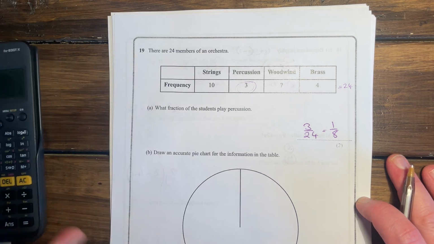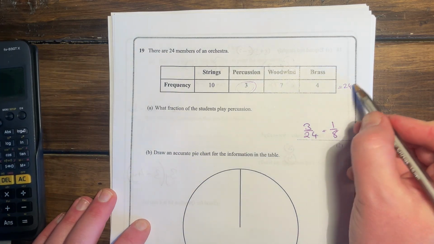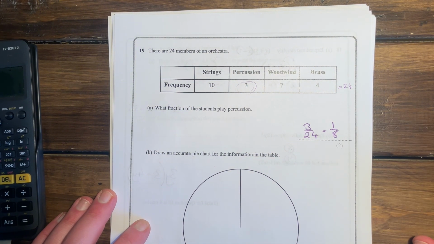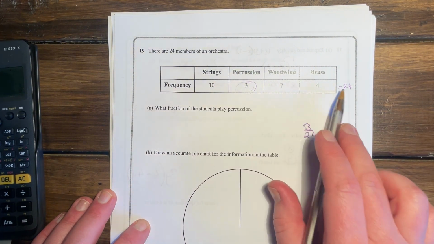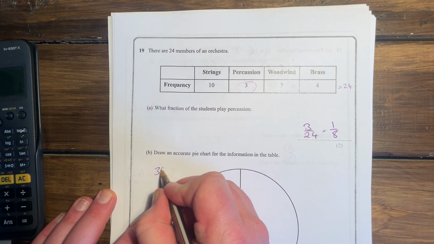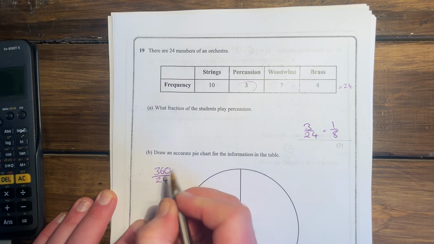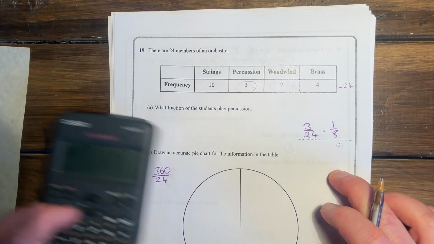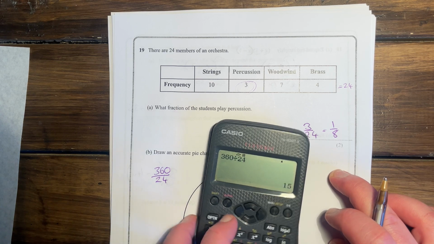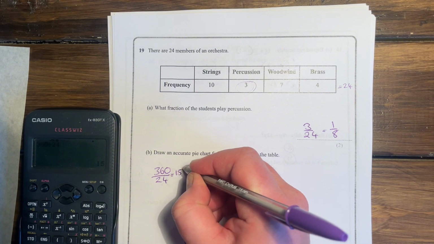Draw an accurate pie chart for this information. So having the total is always very useful for a pie chart. If you don't have the total, pie charts don't actually work. So we know there's 24 people in this particular question. So what I'm going to do is I'm going to do 360, which is how many degrees are in a pie chart, divide by 24. Now that's going to be a very important number. So 360 divided by 24, that's going to give me 15. So essentially each person is worth 15 degrees.